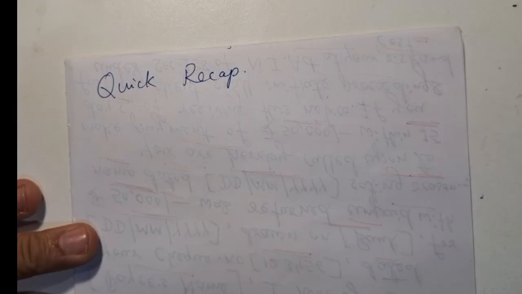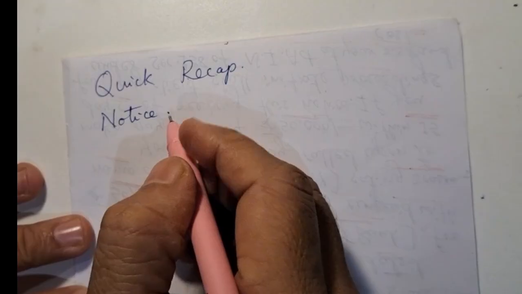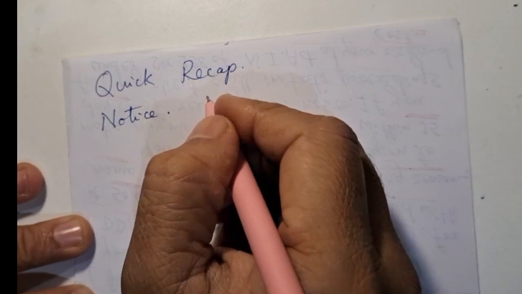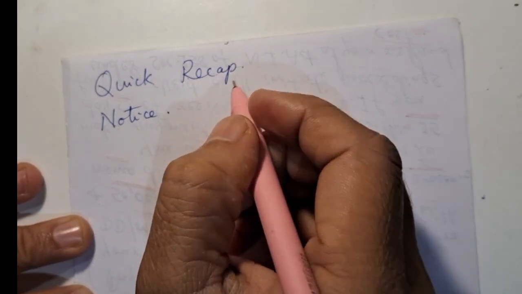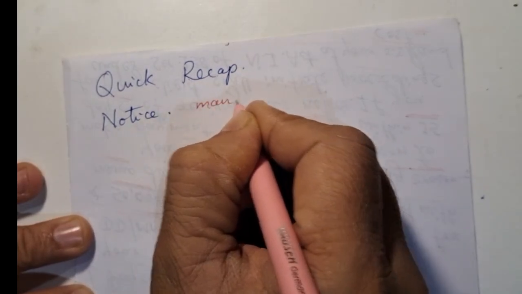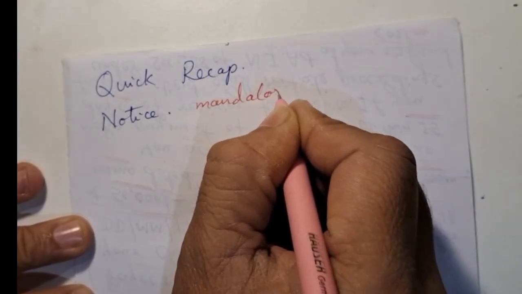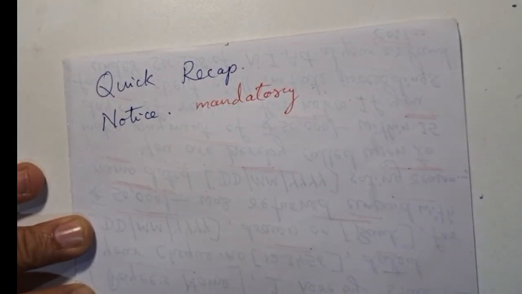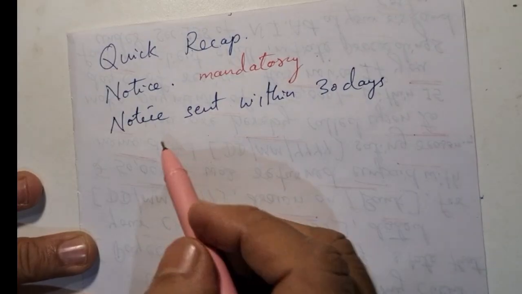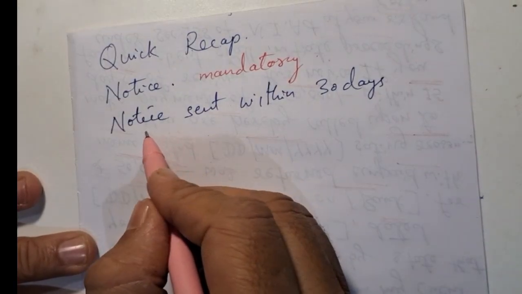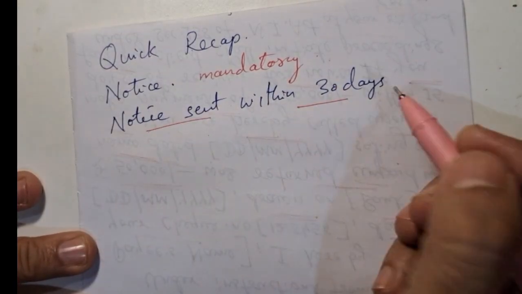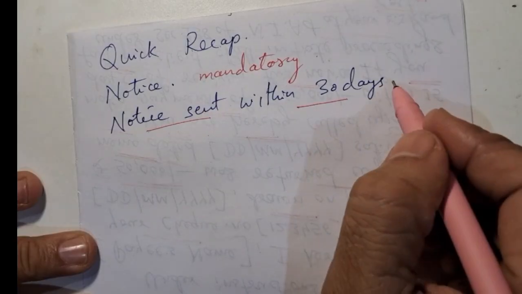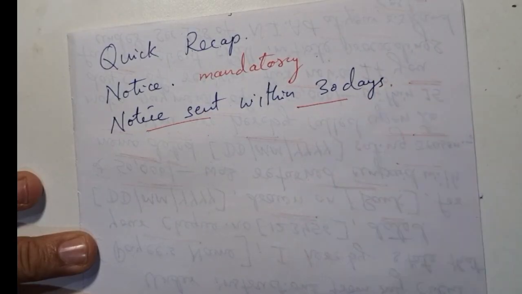Friends, we will quickly recap what we have discussed so far. Make sure to send the legal demand notice. This is the mandatory step once the check is returned unpaid. This is the most important step. The second point is you need to send the legal notice within 30 days once you have received the return memo from the bank.